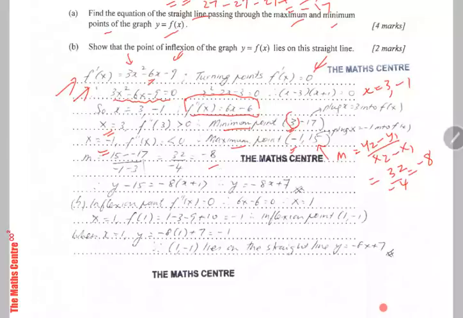So we will use y minus y1 equals m times x minus x1, using any of the points. I've used this point here. So y minus 15 equals minus 8 times x minus minus 1, which is x plus 1. Clean this up and you'll get the equation of the straight line: y equals minus 8x plus 7.